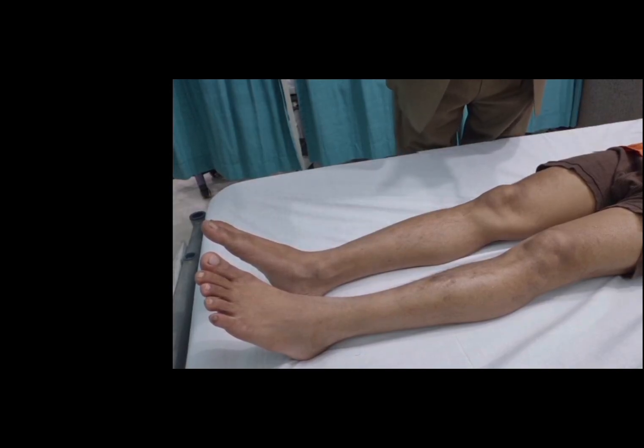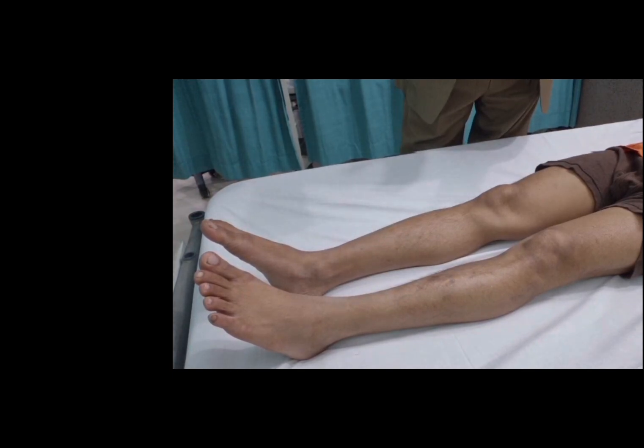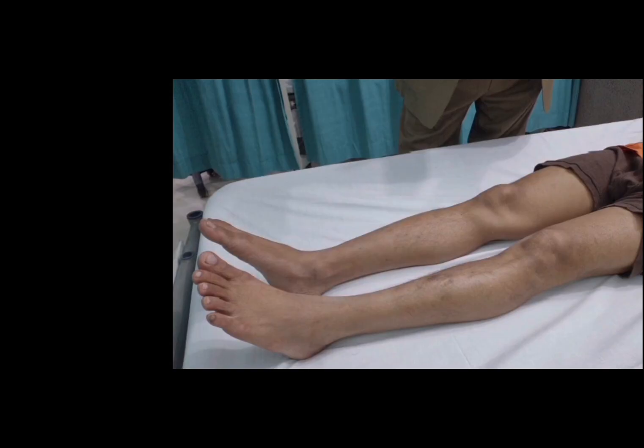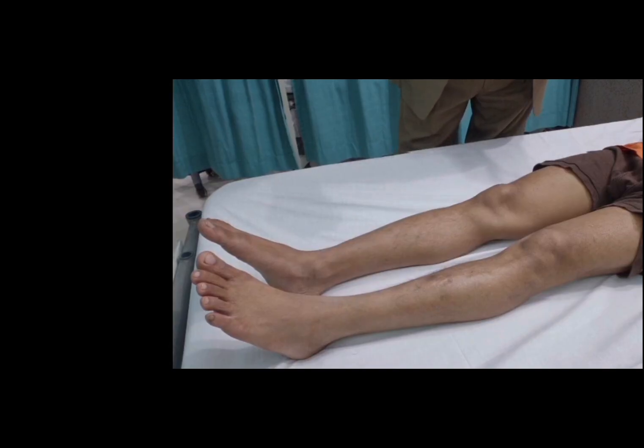Why do we do this motor system? Whether there is a lower motor neuron lesion or an upper motor neuron lesion present. And if present, is it unilateral? Is it bilateral? And then we have to extend our examination to find out what is the level of the lesion.